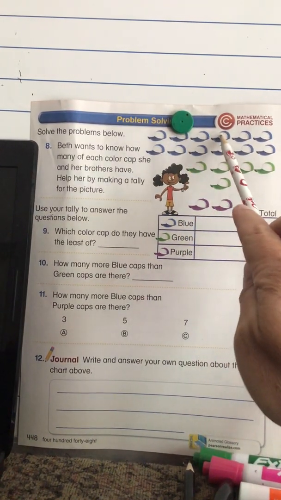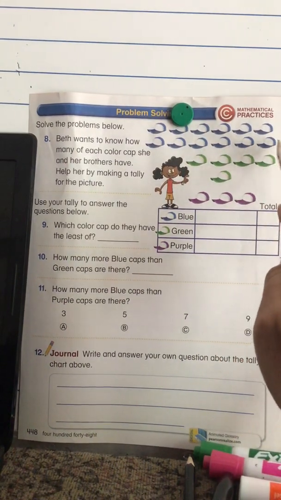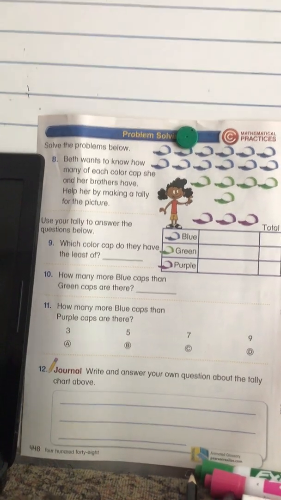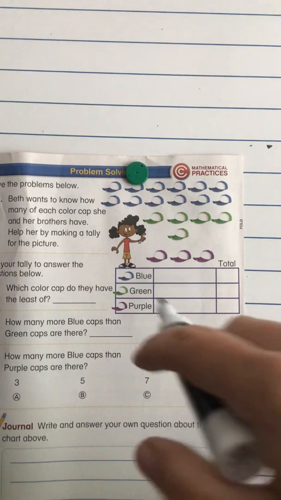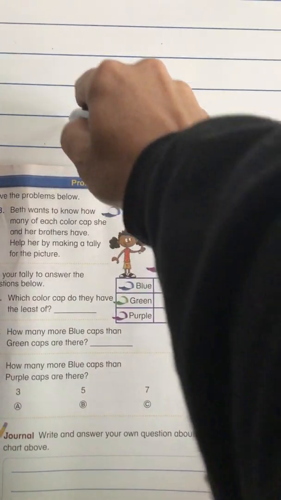1, 2, 3, 4, 5, 6, 7, 8, 9, 10, 11, 12. Then we're going to make tally marks down below. Watch up here. In your box, you're making it next to blue. I'm making it up here.